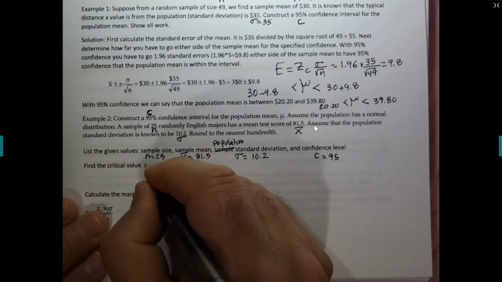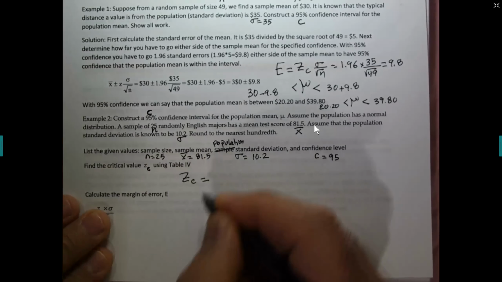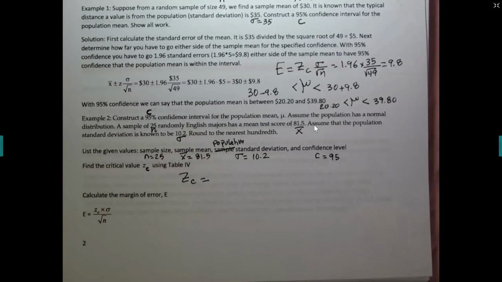Don't use the calculator yet. We're going to do it by the hand method, and then we'll use the calculator. Find the critical value, guys. It's 95. Does anyone know what the critical value for 95 is? Remember, for 90 it is 1.645. For 99 it is 2.575. And for 95, it's 1.96. If you can memorize it, guys, that will help you a lot.